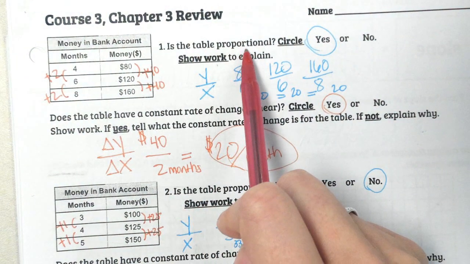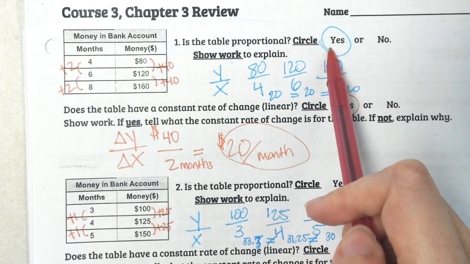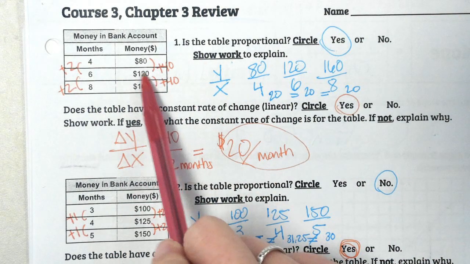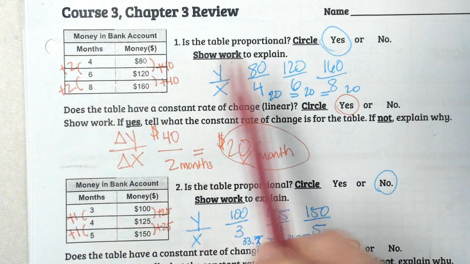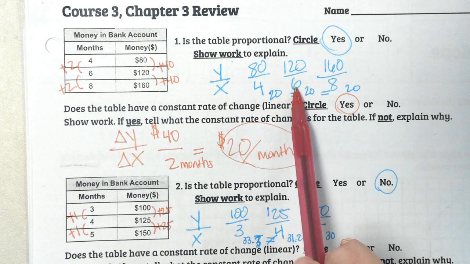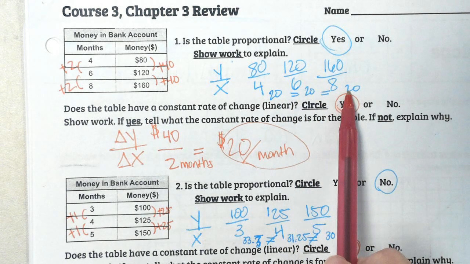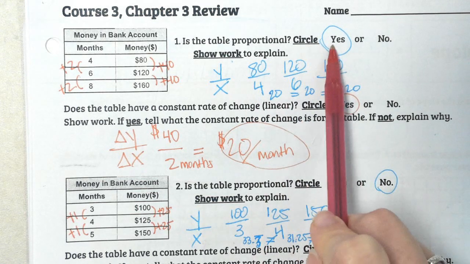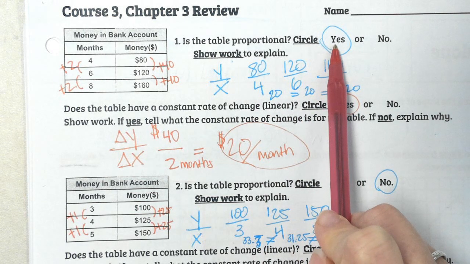Is the table proportional here? Yes, it was, because when I did my y over x, y over x, y over x, 80 over 4, 120 over 6, 160 over 8, they were all equal to each other. Don't actually forget, once you do the work, to circle yes or no.